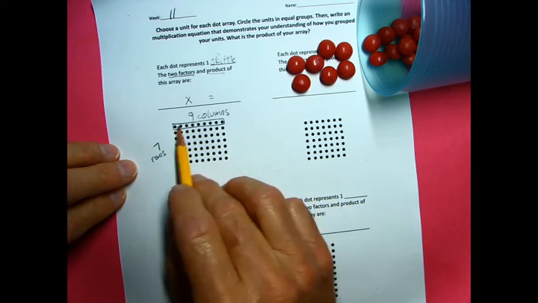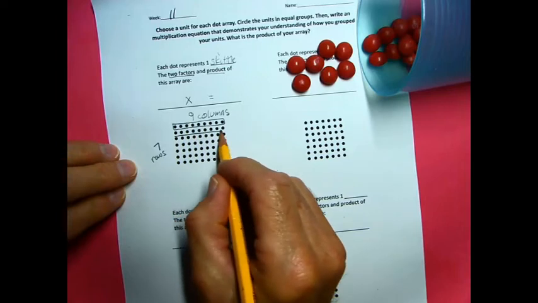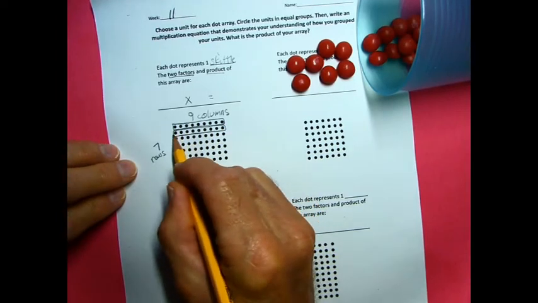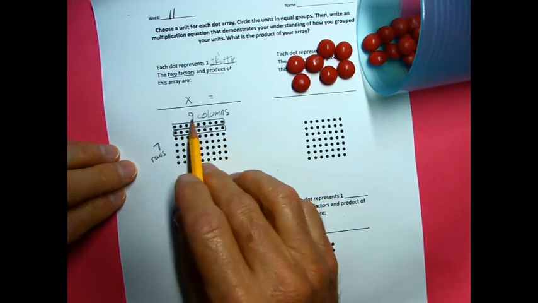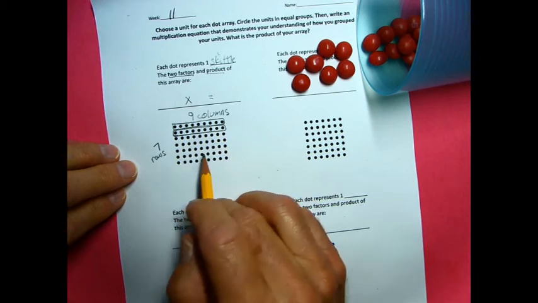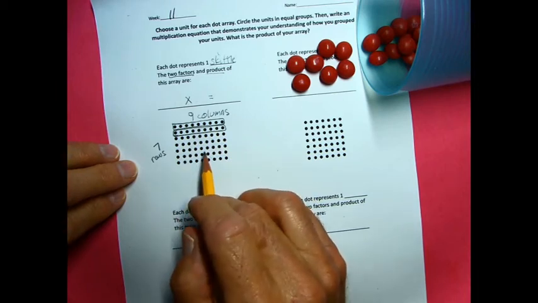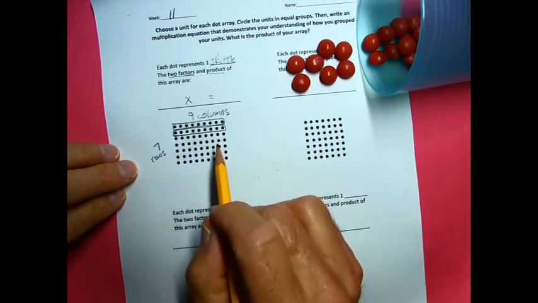But that's only once that I grouped them. Let me group it a second time. I'm going to ask you the same question. How many Skittles are in the second group? If you said 9, you're right. You're saying, Mr. Budinger, these are all, like if you go that way, it's all going to be 9. You're going to group 9 Skittles every time you do that, and you're absolutely right. How many times I'm going to do that?